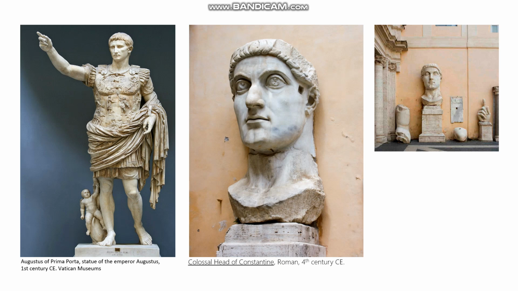So I wanted to show just some more Roman sculpture. We will be talking about the colossal head of Constantine when we get to a discussion about scale, and we'll look at this piece at least one more time.